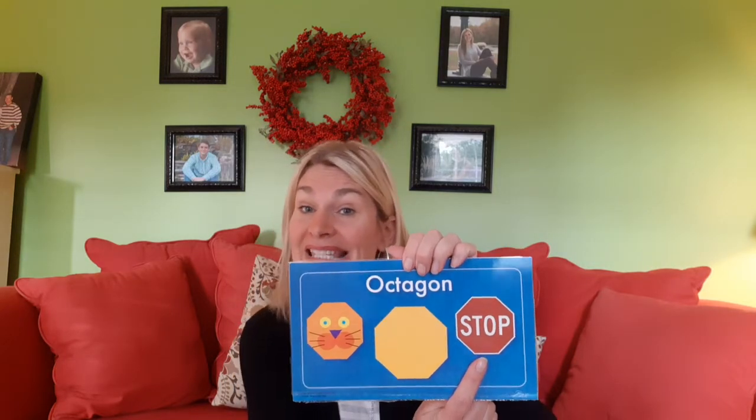Now, octagons we see a lot when we're riding in the car with our parents. This is a stop sign. And what does a stop sign tell our grown-ups to do when they're driving? To stop. All right, friends, now this is the fun part. I have some things that I gathered around in my house, and I want you to try to help me decide what shape they are.